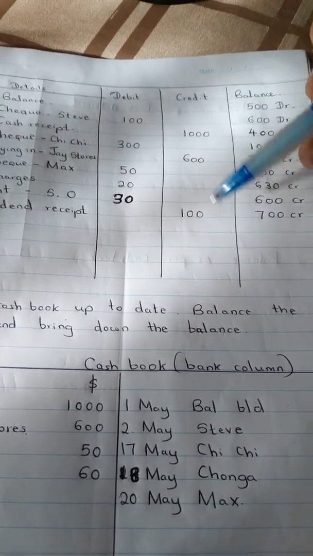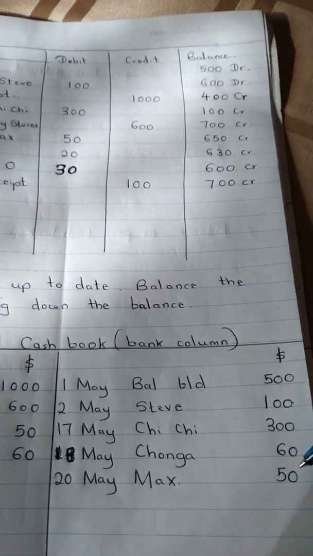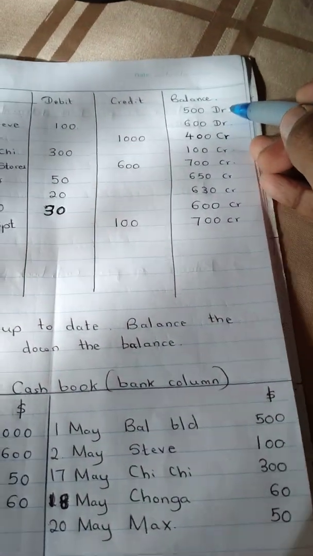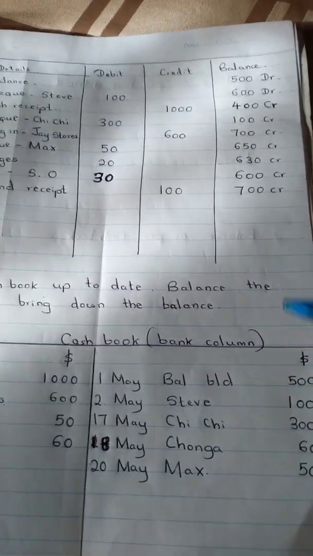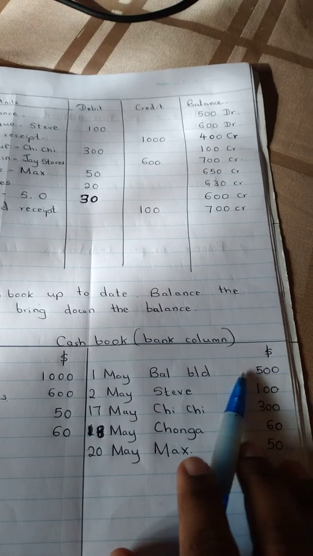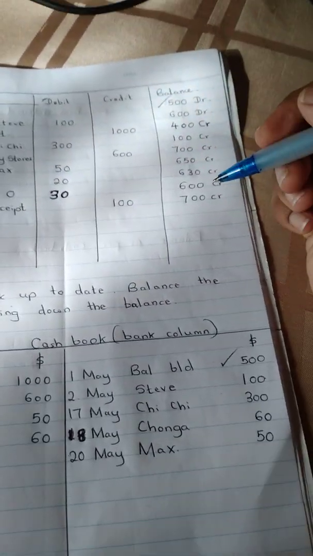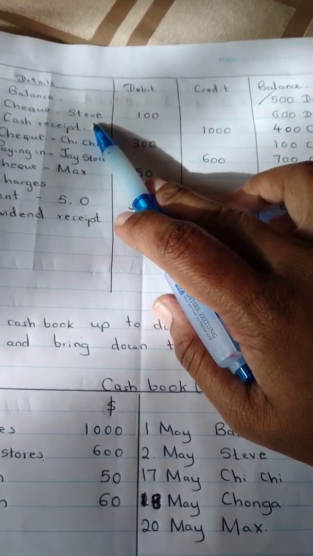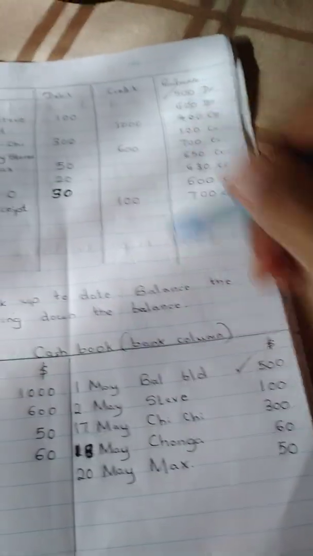So first thing we do is we compare their debit column with the credit side of the cash book. So the opening balance is 500 debit. For them it's a debit, which means for us it's a credit. That's why you see the opening balance 500 on the credit side of our cash book. So that is okay. Then there's a check paid to Steve of $100.